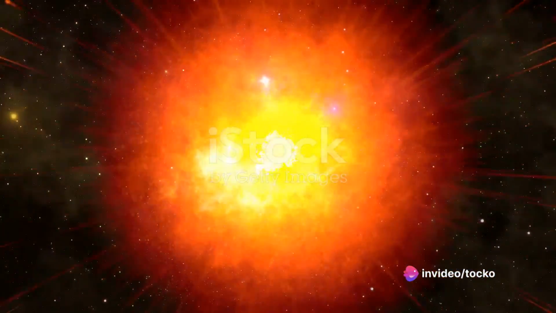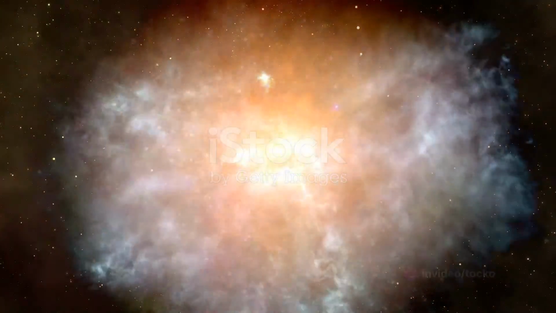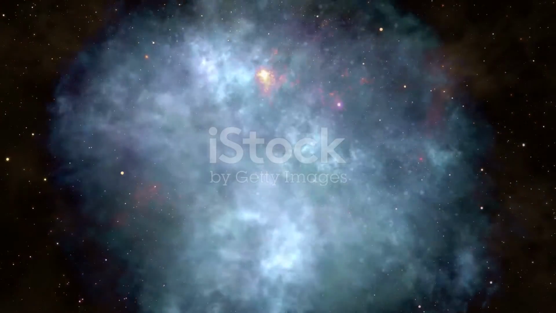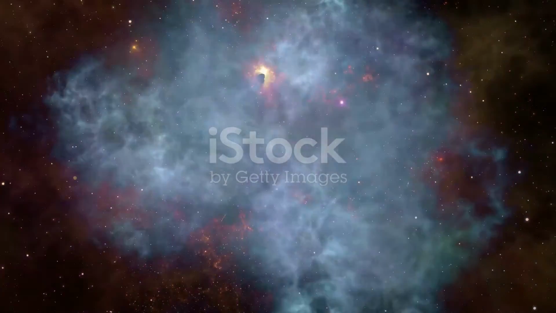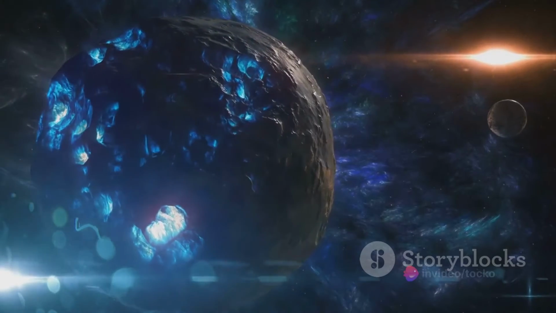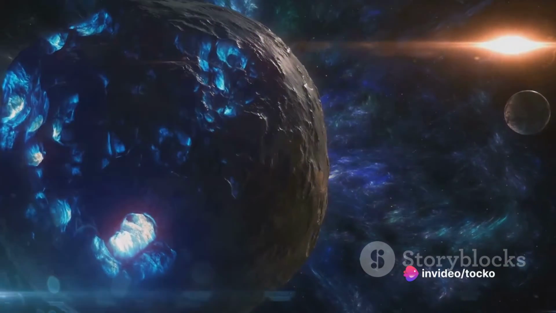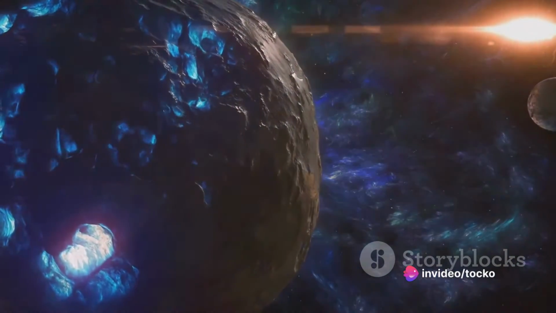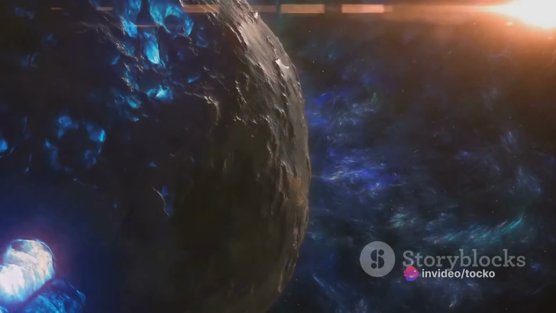As a core continues to collapse under its own gravity, the center heats up, forming a protostar. This is the first stage in the life of a star. The surrounding material in the core forms a rotating disk around the protostar. This is called a protostellar disk, and it is from this disk that planets may eventually form, but the story doesn't end there.